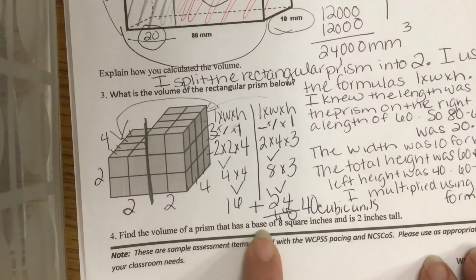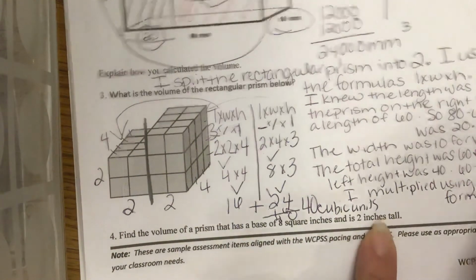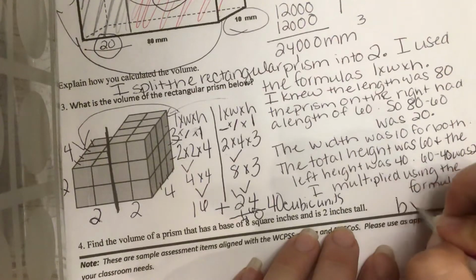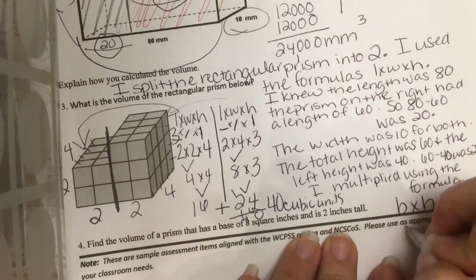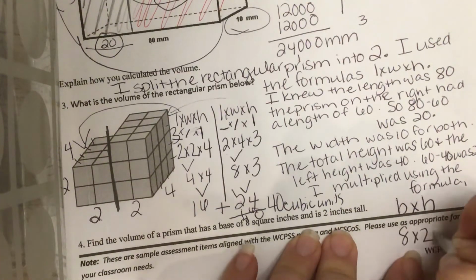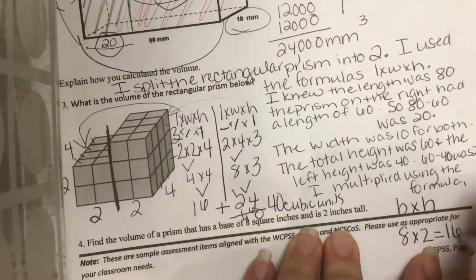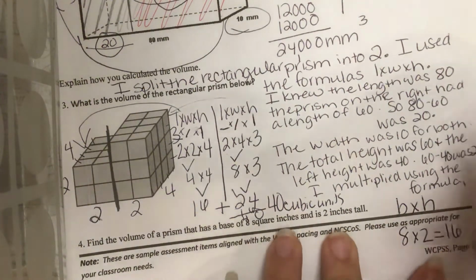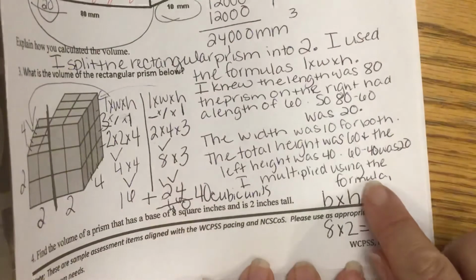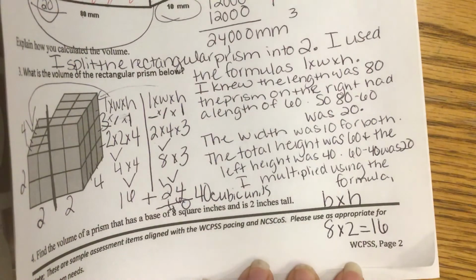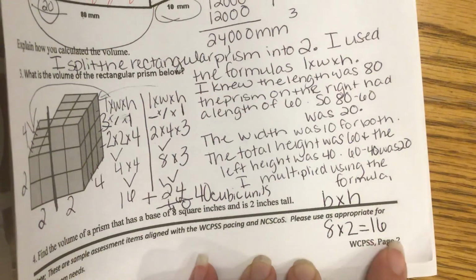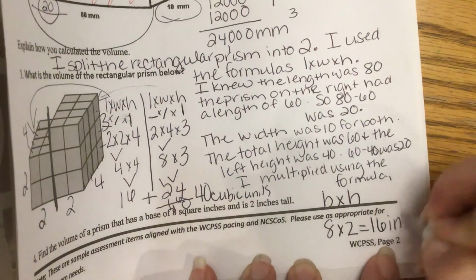Okay, I got a problem that's squished in here. Find the volume of prism that has a base of 8 and is 2 inches tall. So I'm using the formula base times height. 8 times 2 is 16. The base was 8, the height was 2. So inches squared.